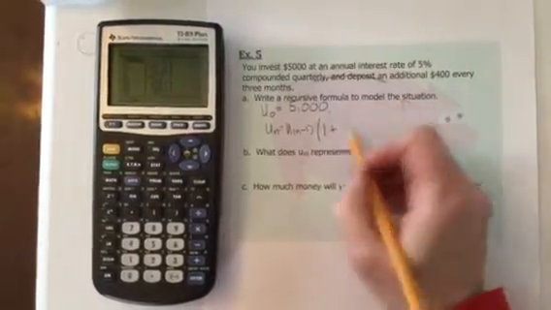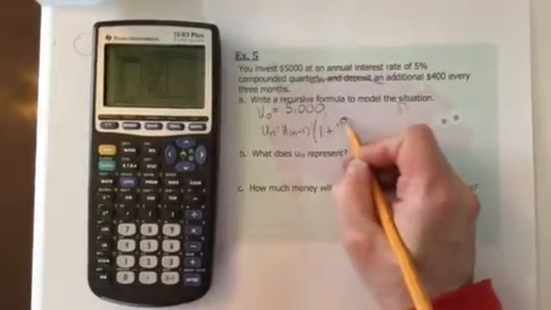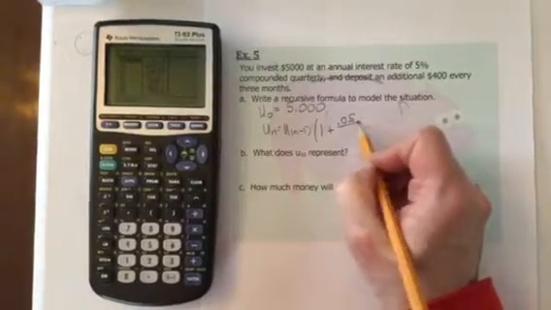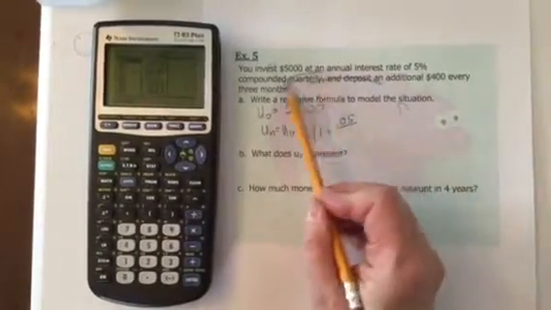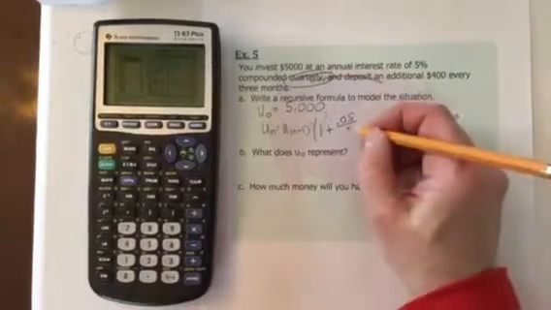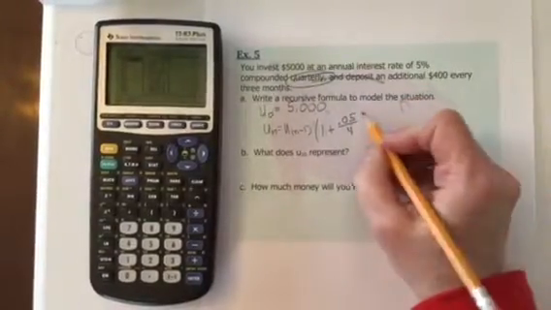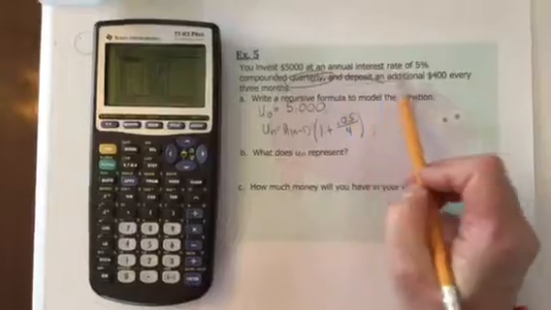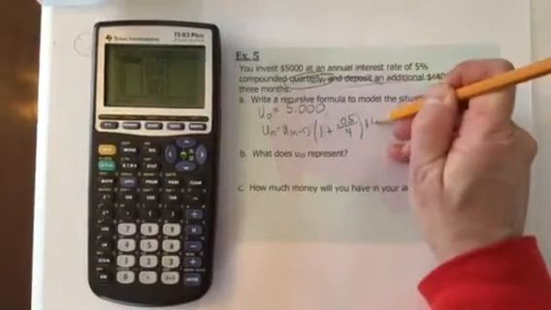1 plus that annual rate, which is 0.05, divided by the frequency, and it looks like we're going to compound it quarterly, so we're going to divide it into fourths, 4 times a year, and then we're going to deposit another $400, so add 400 more to that.